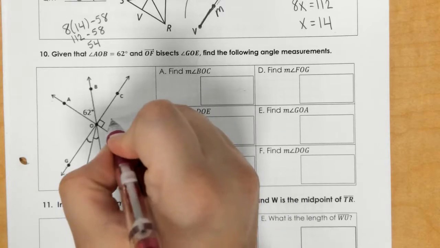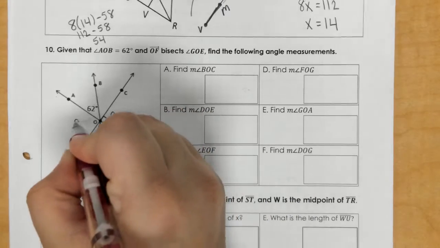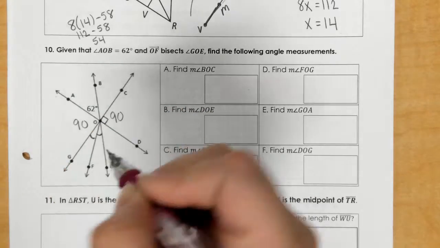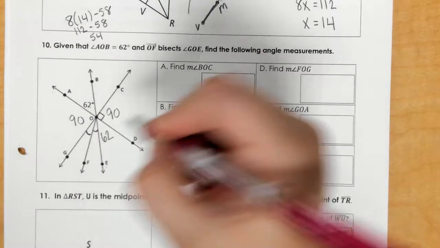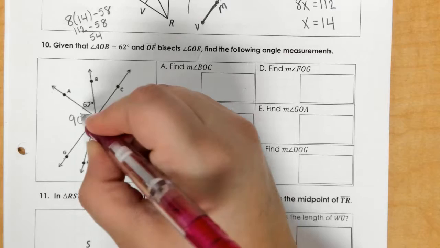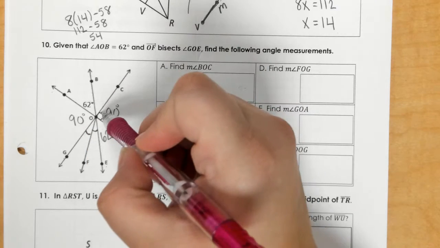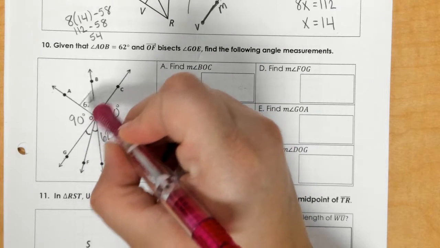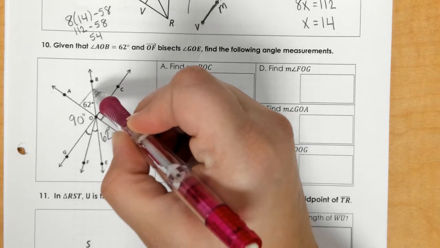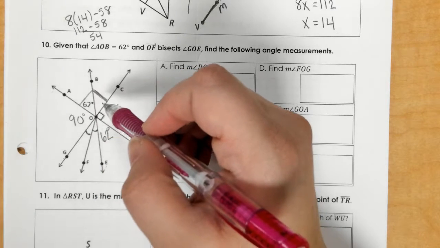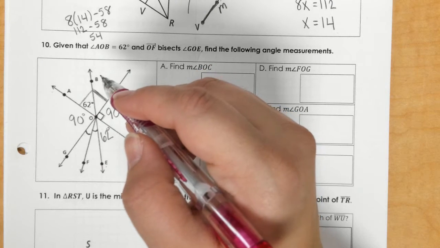If this is 90, then this is 90 because of vertical angles. Okay? If this is 62, this is 62. Again, vertical angles. And then if this side is 90, that means that this side is also 90. And so I could take 90 minus 62 and get 28.